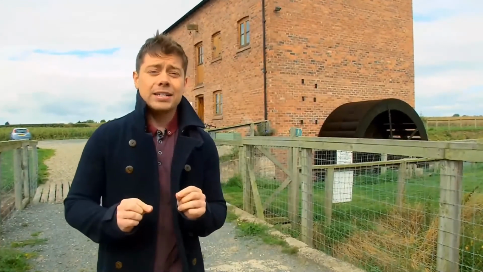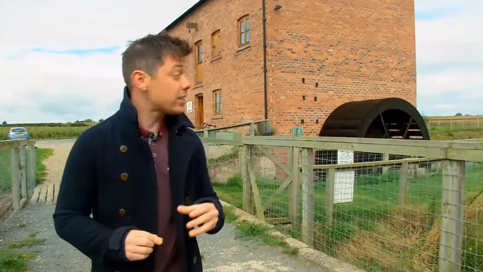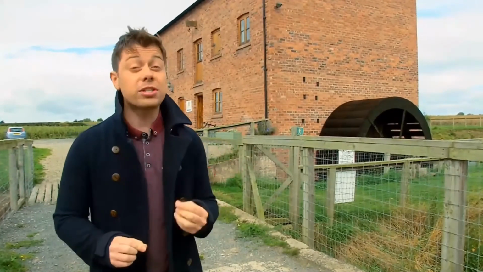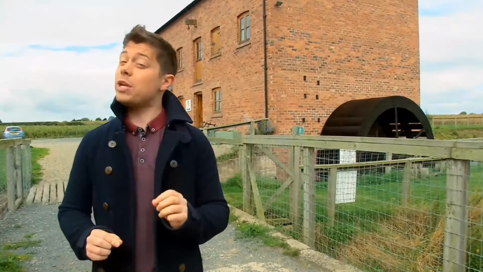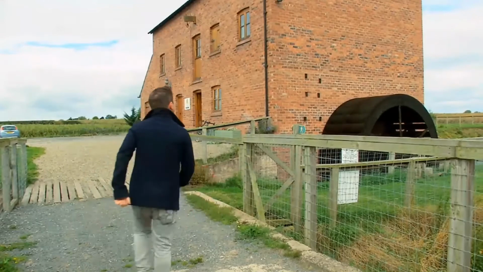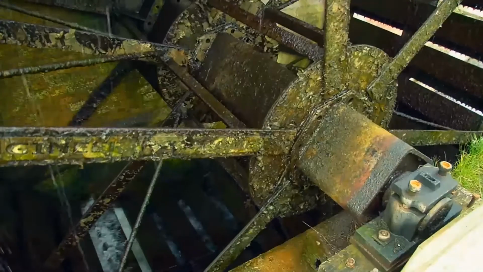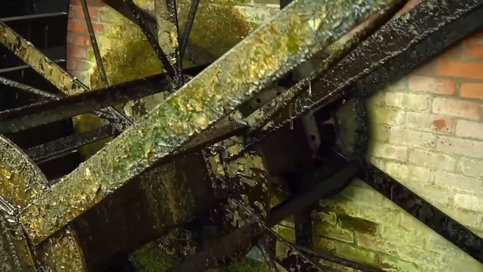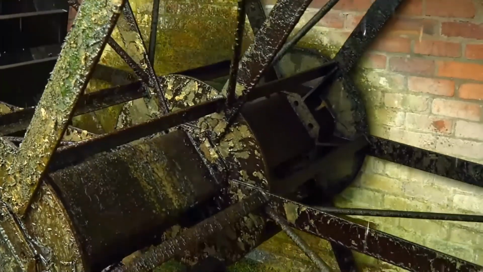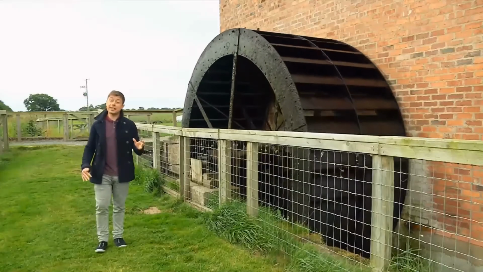There has been a watermill on this site for over 800 years. And the stone milling that takes place here is one of the oldest and slowest, but still best methods for turning wheat grain into flour. And I think we should have a look at how they do it. The waters of the River Gowie flow past the mill, turning this giant wheel, which is connected to the gears inside the main building.